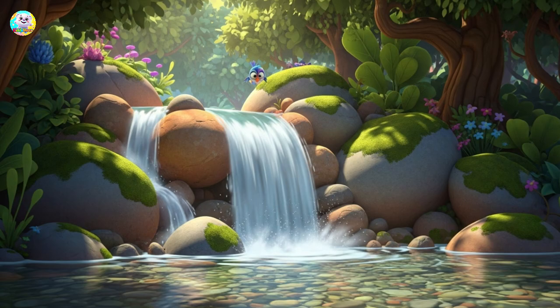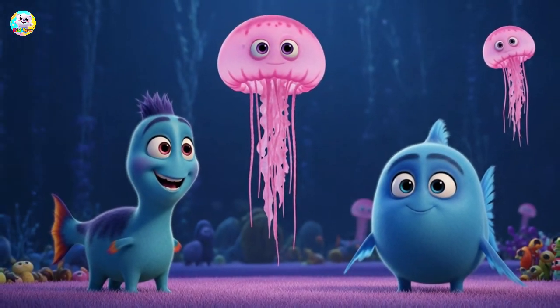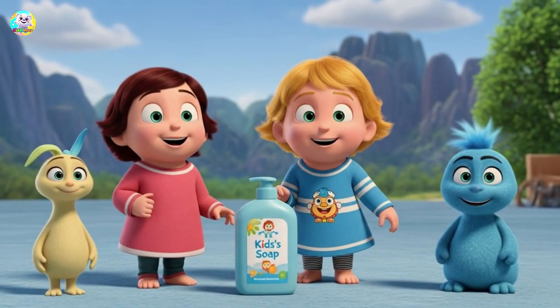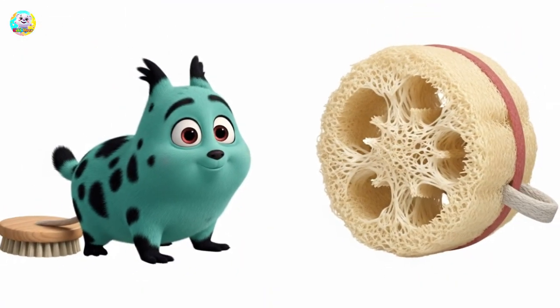I is for island, toys in the bath zone. J is for jellyfish, toy floating alone. K is for kid soap, gentle and sweet. L is for loofah, scrubbing your feet.